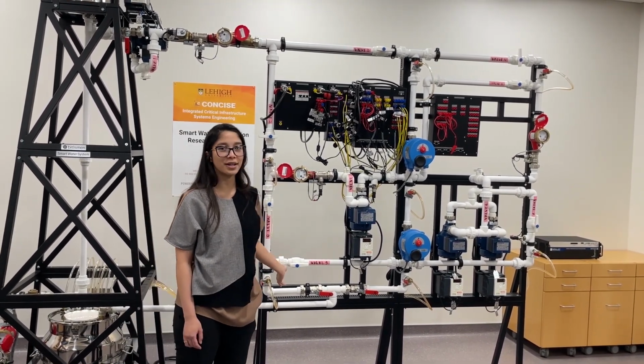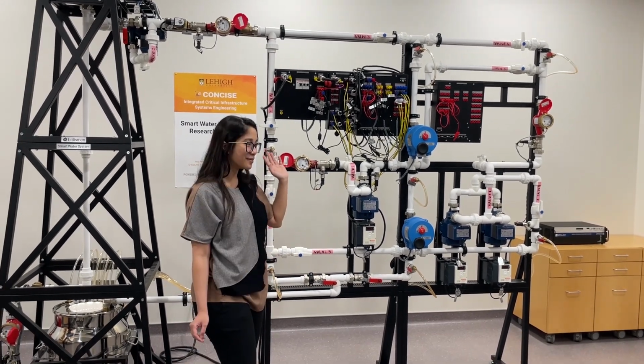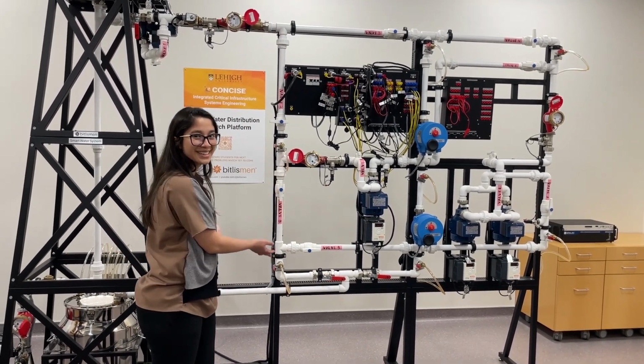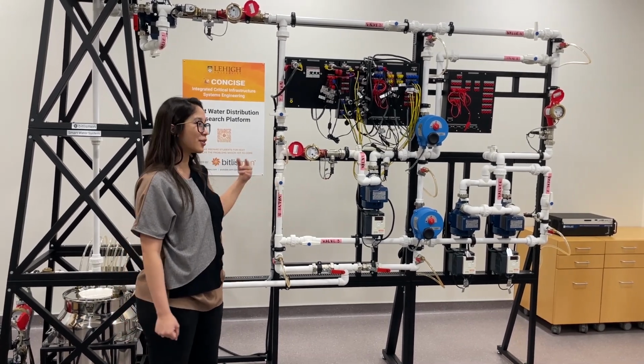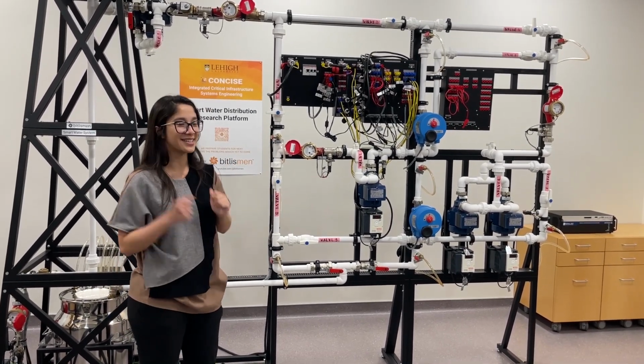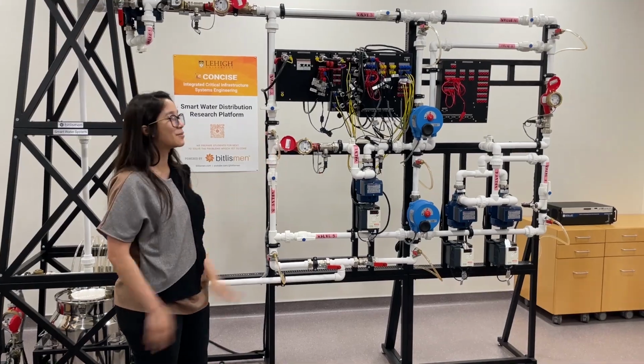So yes, we have been using this for our research, made available because Bitlismen has built this enormous water distribution system for us to collect all the data sets. So thank you so much, Bitlismen, for this smart water distribution.